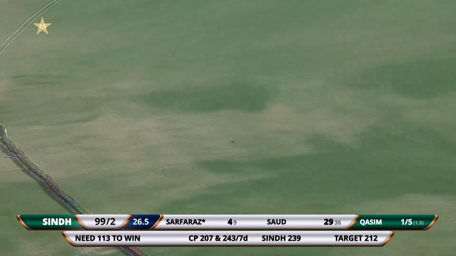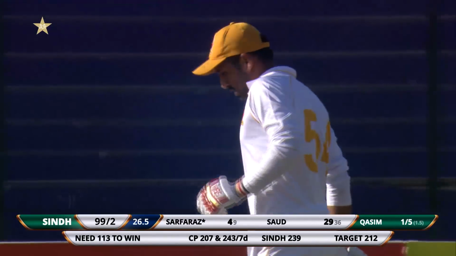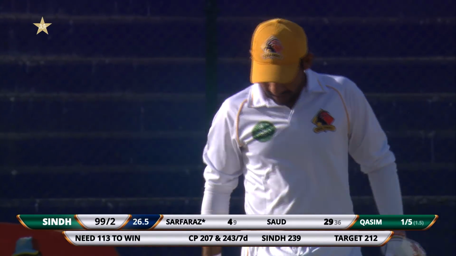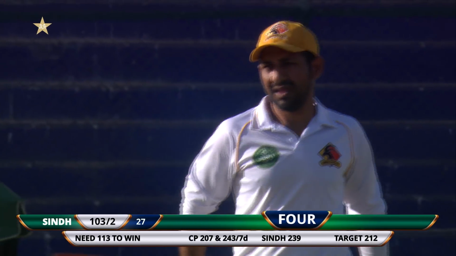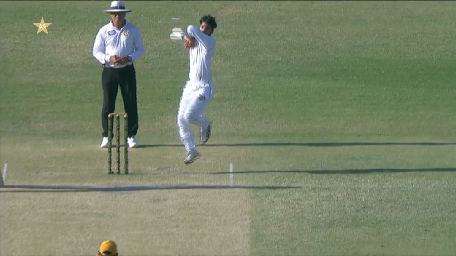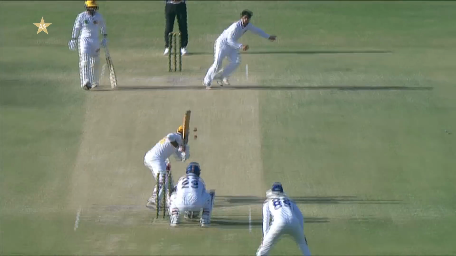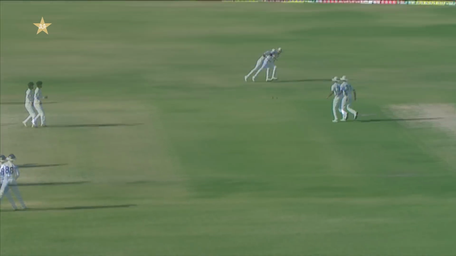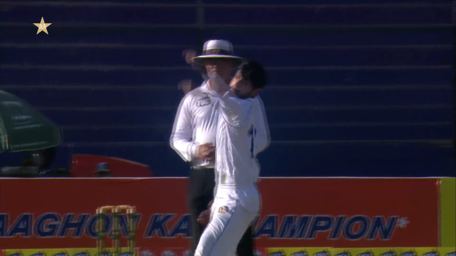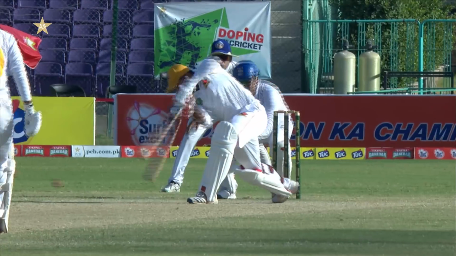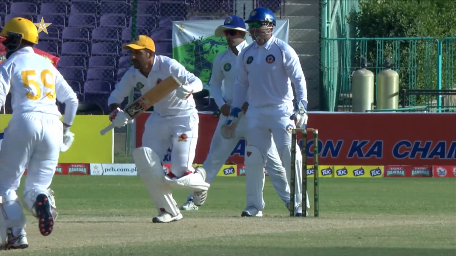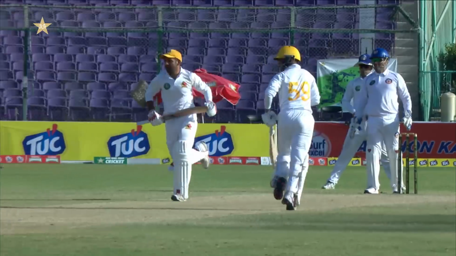Shot. Nicely driven to bring up the 100. 103. And on with the chase, Sindh. Beautiful shot leaning into it. Typical of Sarfraz, in total control of that shot all along the carpet. He had to push that towards the boundary line.